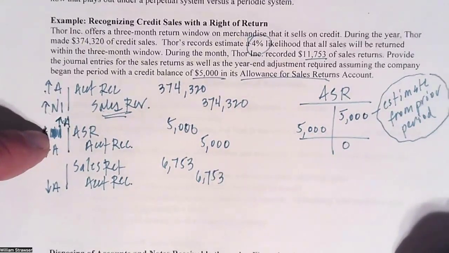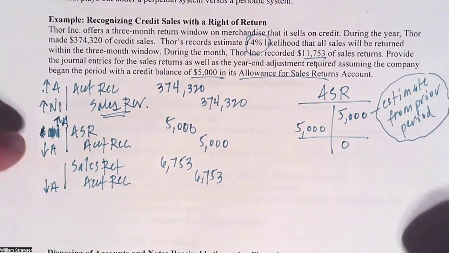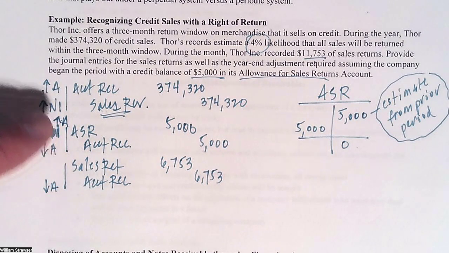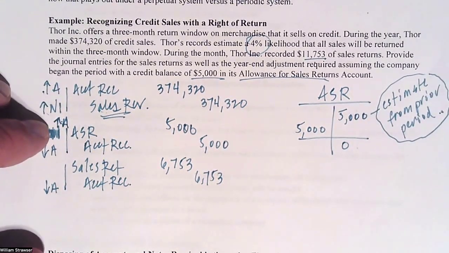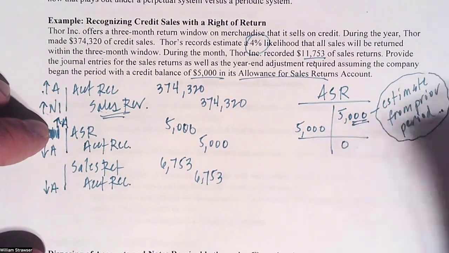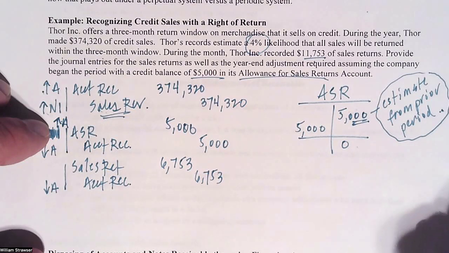Well, I'm increasing my assets with the debit. I'm reducing them with the credit. So there's no net effect going on here, right? It's very much like a write-off in bad debt expense land, right? I've already accounted for these returns and their effect on net income from the prior period. When I established this $5,000 account in ASR, I debited sales returns and credited the allowance for sales returns.